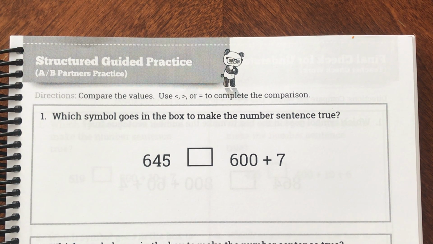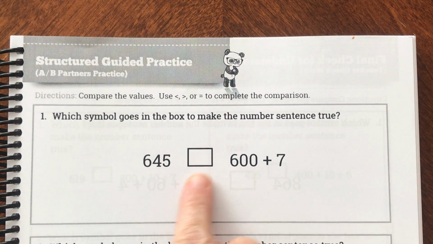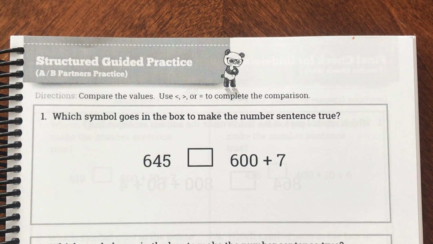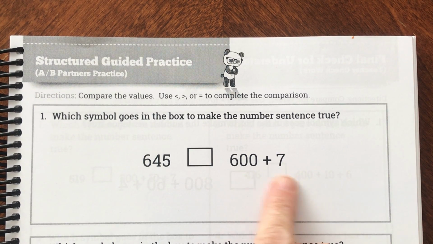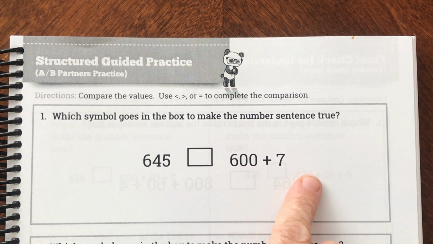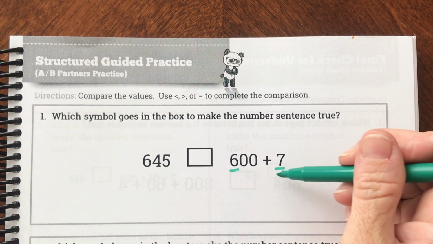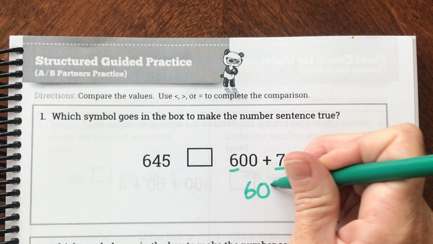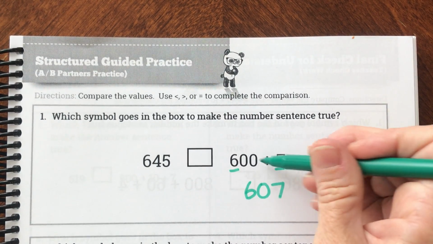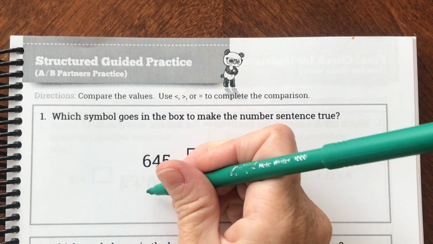Which symbol goes in the box to make the number sentence true? Okay, so we have 645 compared to 600 plus 7. Okay, this one's a little tricky because this is in standard form and this is an expanded form. 600 plus 7, it's not 67 or 670. It is actually just 607 because there was no tens here.